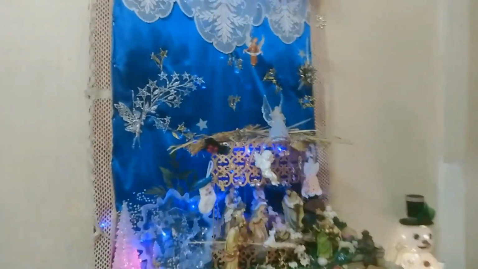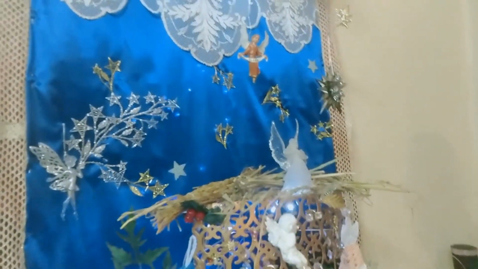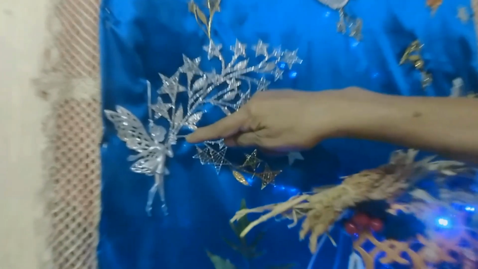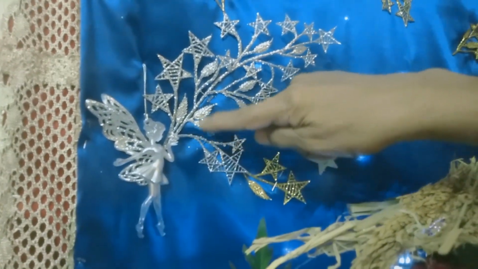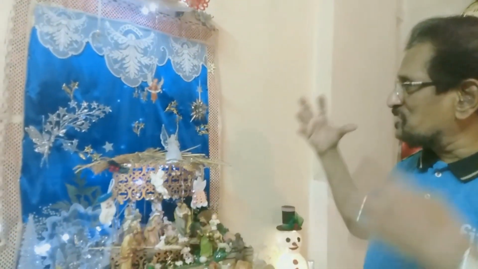Now you can tell me about this lovely, beautiful, starry background you have. Then I will start with that fairy, but wonder why fairy and not an angel. She has a star in her left hand. I attached these stars over here to give the impression that the fairy is arranging those stars on the night sky in order to welcome the birth of the Savior.